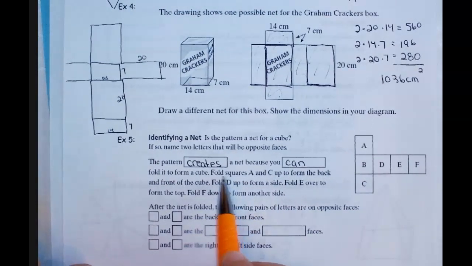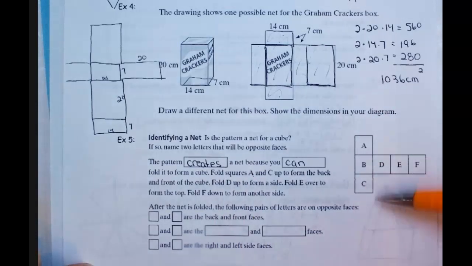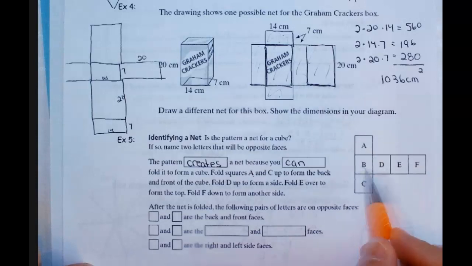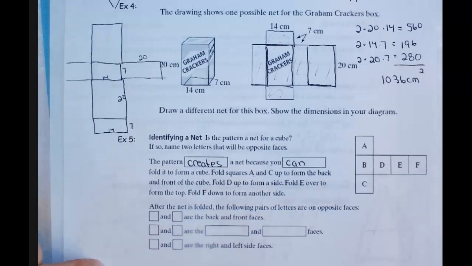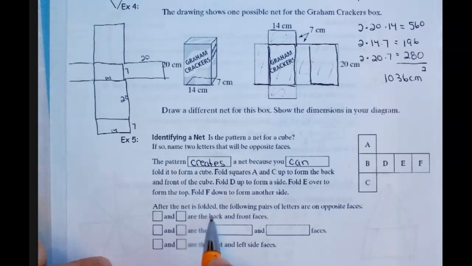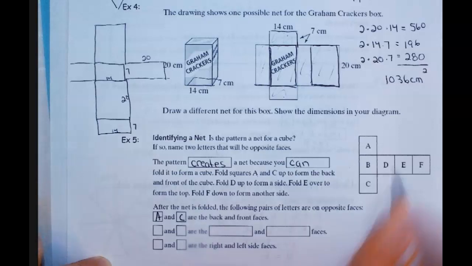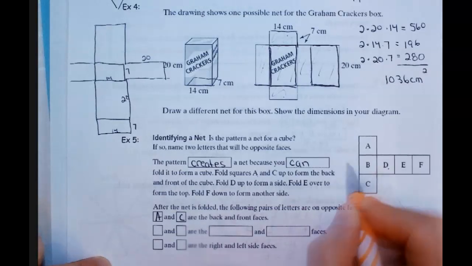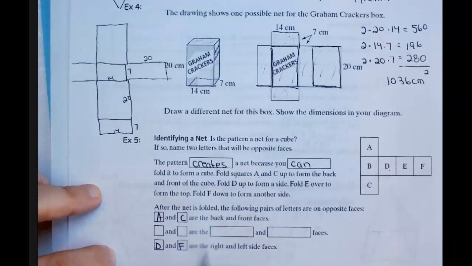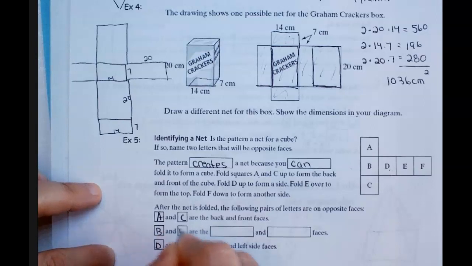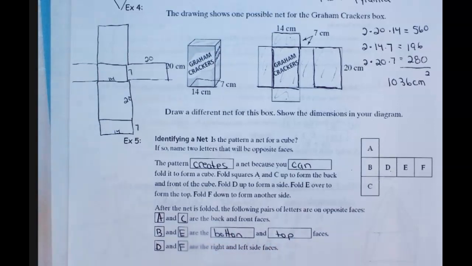And it kind of walks through, if you fold squares A and C up, so those 2, that would form the top or the front and back of the cube. D would be the right side, E would be the top, and F would end up being all the way over here. So they want us to picture which ones match up. So the back and the front would be A and C. Let's go do the right and the left. That would be D is on the right, and F would be all the way over there on the left. And that finally leaves us with B and E are the bottom and the top faces.